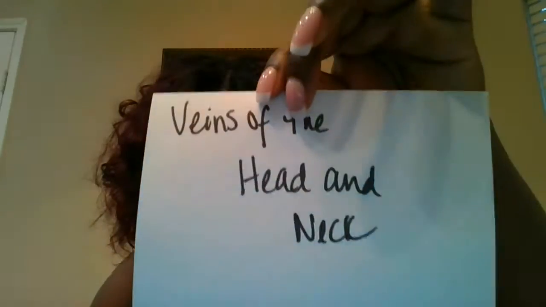We'll talk about the veins of the head and neck. Now, we talked about arteries first. Now we're talking about the veins. They include the dural sinuses, which are veins that drain the brain and empty into the sigmoid sinus and the internal jugular.